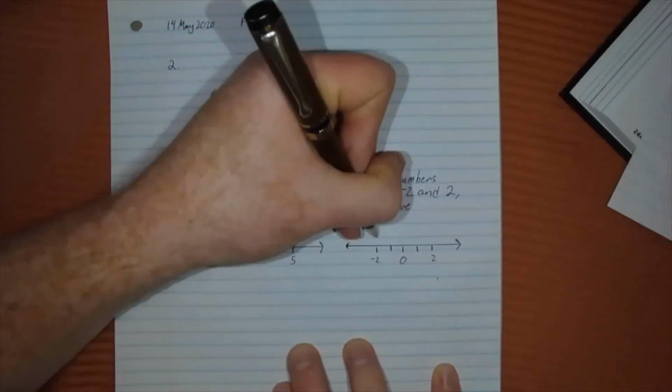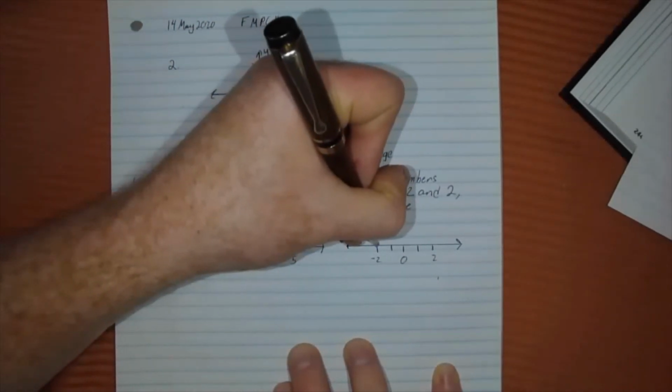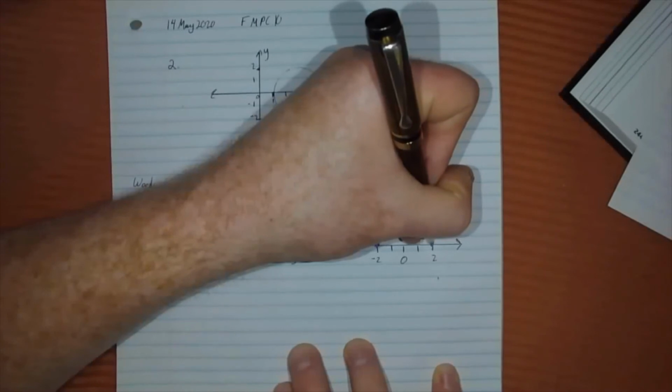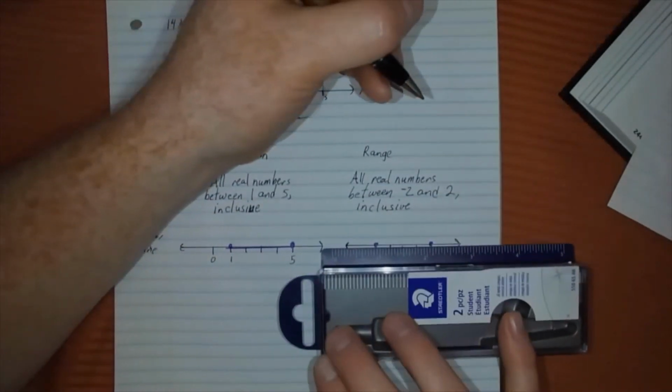Okay, all real numbers between -2 and 2 inclusive. Solid dot, draw the line.